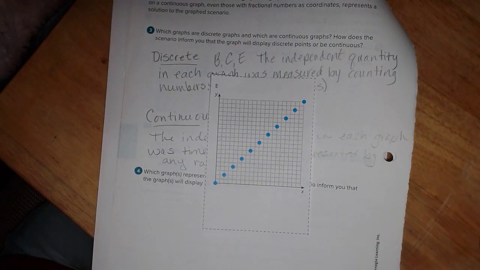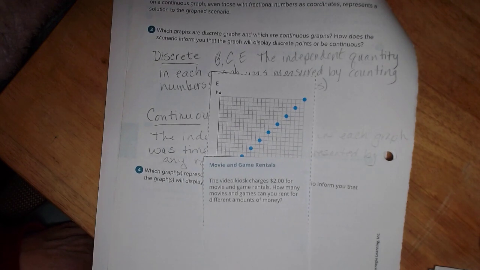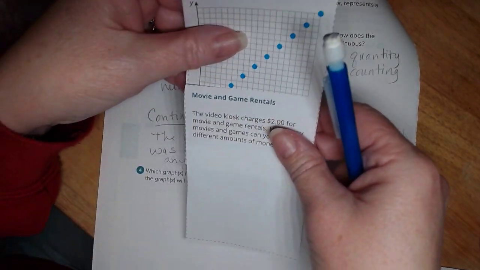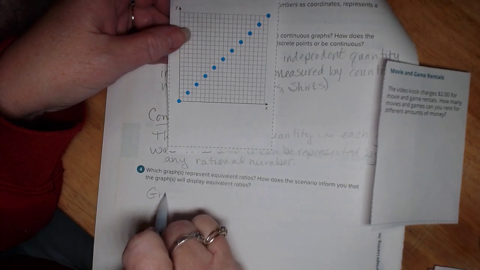And E was, what one was that? So I think that was the video game. So this one is graph E.